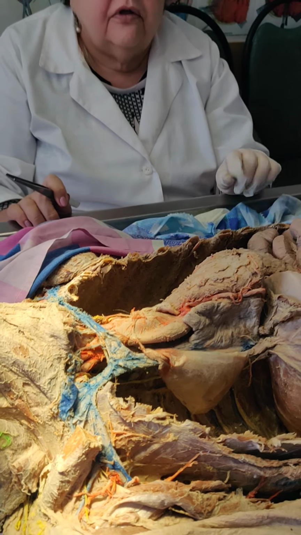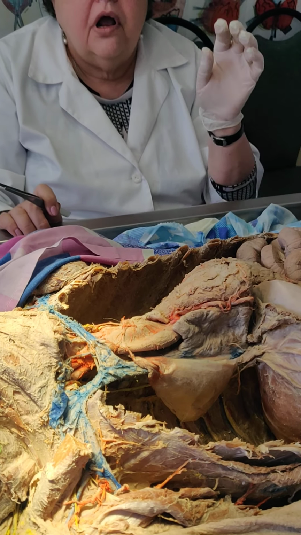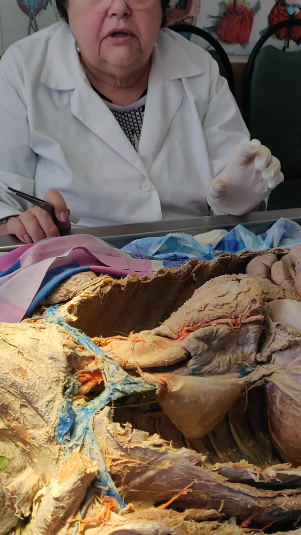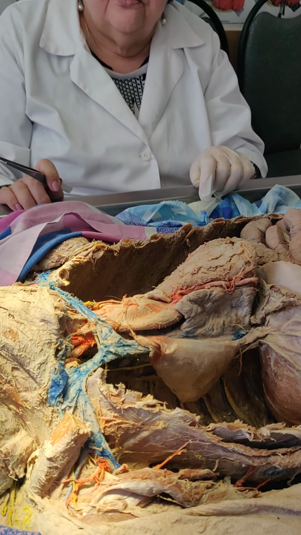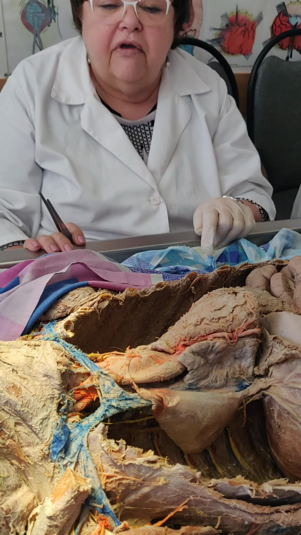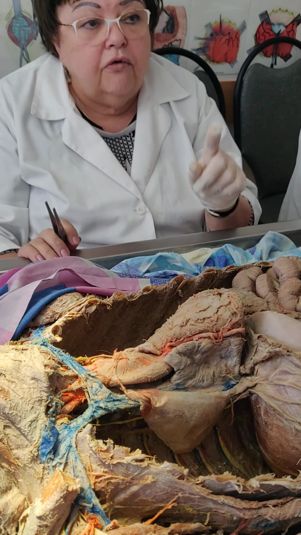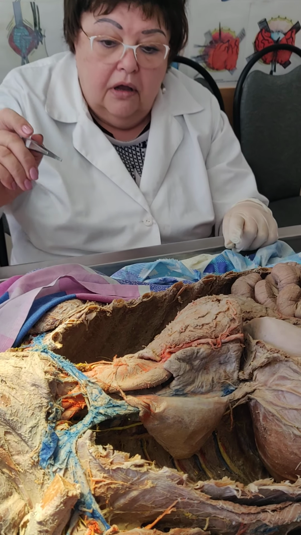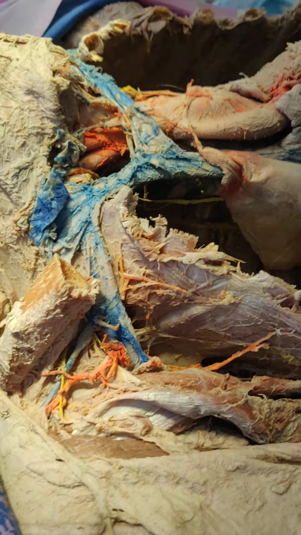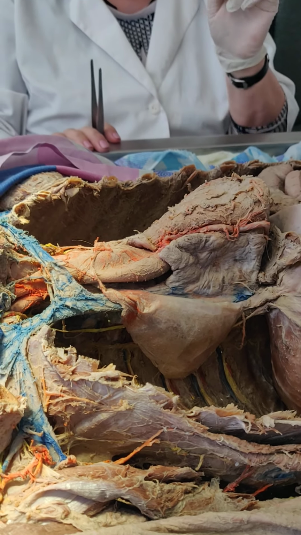And you must know the topography of the large vessels, such as the vena cava superior, ascending aorta, aortic arch, pulmonary trunk. You must know that the superior vena cava forms at the level of the first rib, where the left and right brachiocephalic veins join and form the superior vena cava.